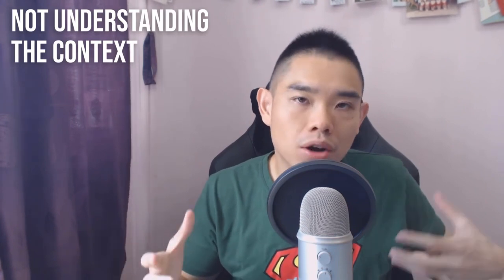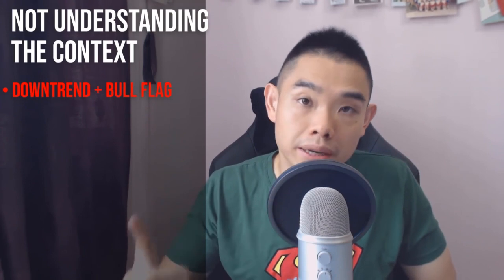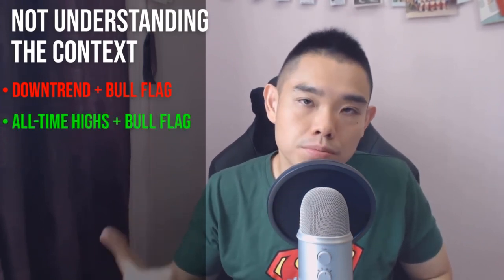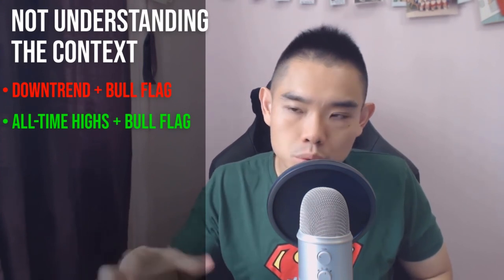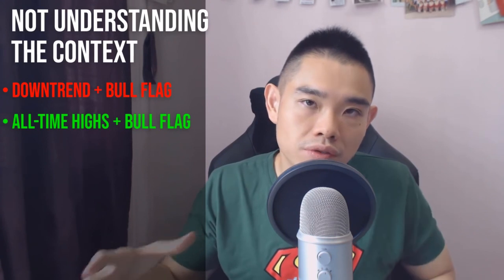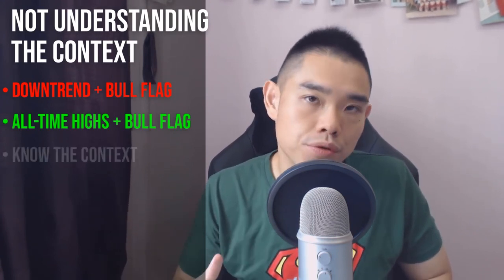So can you see what I mean by context of the markets? I gave you two examples. One is when the market is in a long-term downtrend and you're looking to buy the bull flag pattern. Two is when the market breaks out to all-time highs and it forms a potential bull flag pattern. See the difference between the context of the markets that you're trading? This is important. If you take into consideration the context of the markets, you'll find that your chart pattern trading will improve. So that's the first thing.